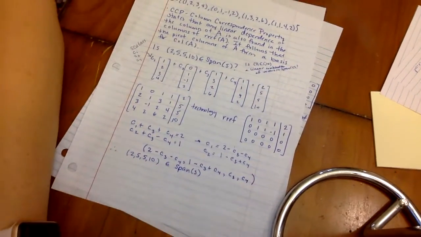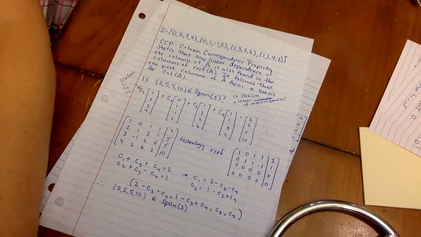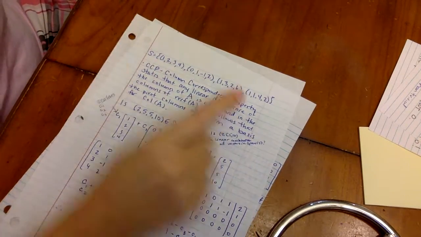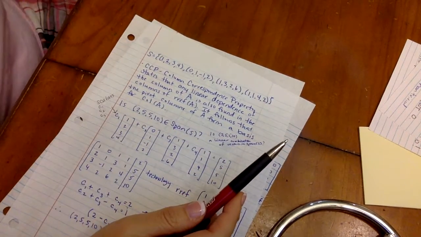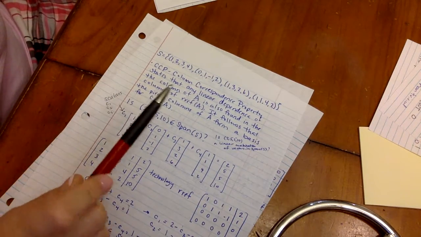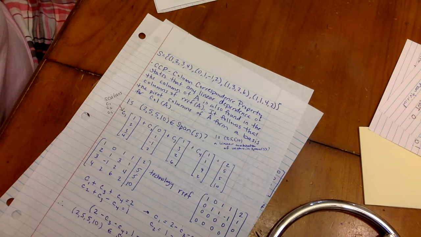What I am attempting to prove today is, I've been given this span of vectors, and initially I'm going to sketch the proof using the column correspondence property. And basically, I'll just explain what that means.